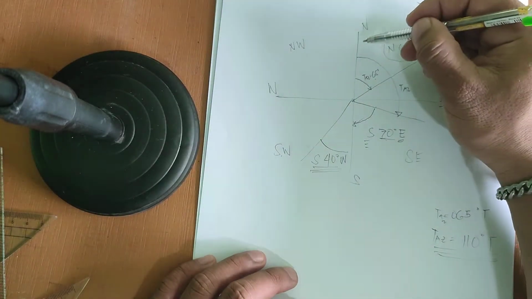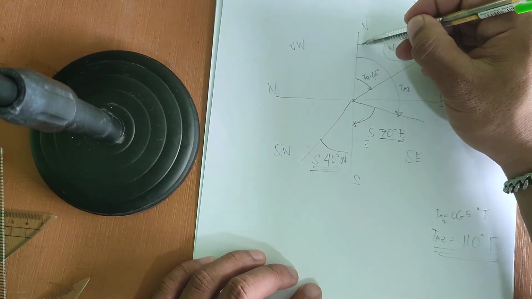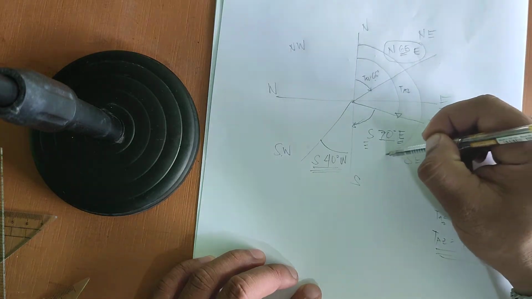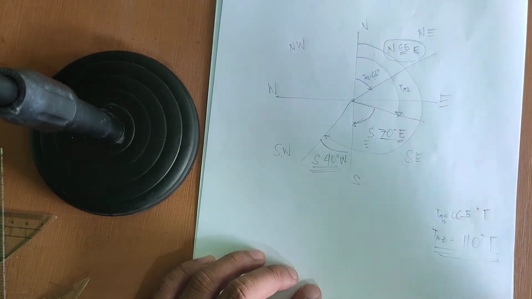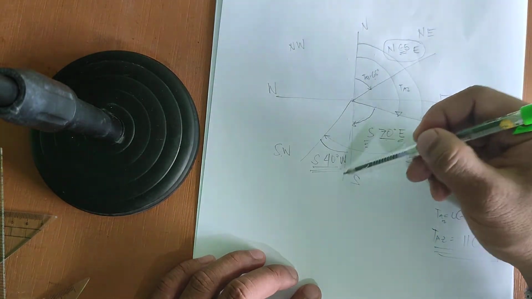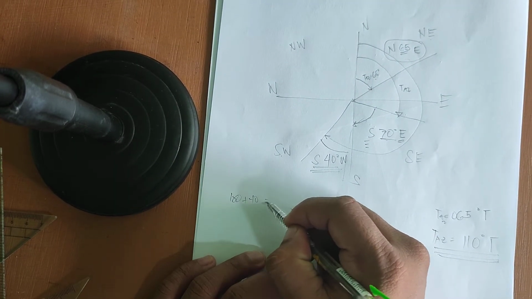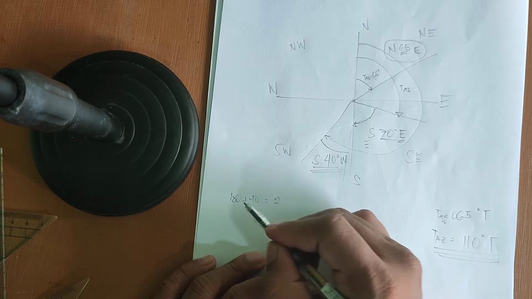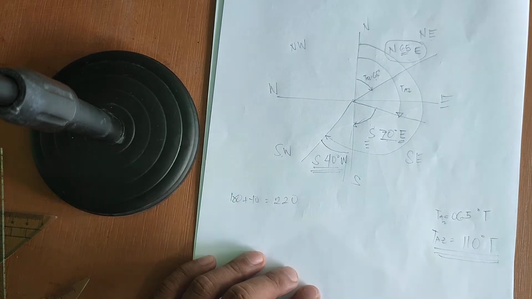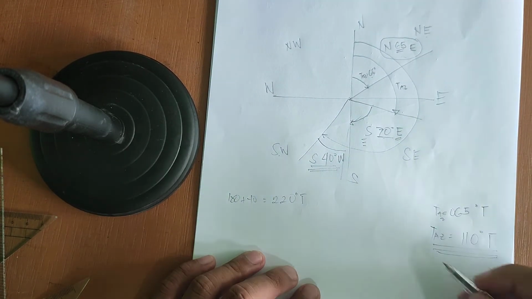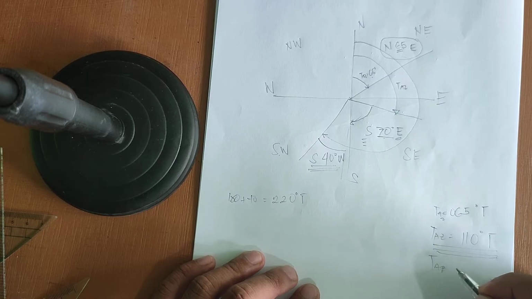What will be the true azimuth? So true azimuth from north clockwise direction going here. So this is 180 plus 40. 180 plus 40 equals 220 degrees true. So your true azimuth equals 220 degrees.